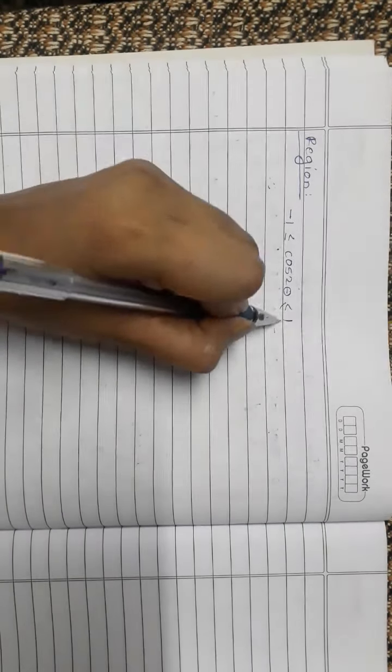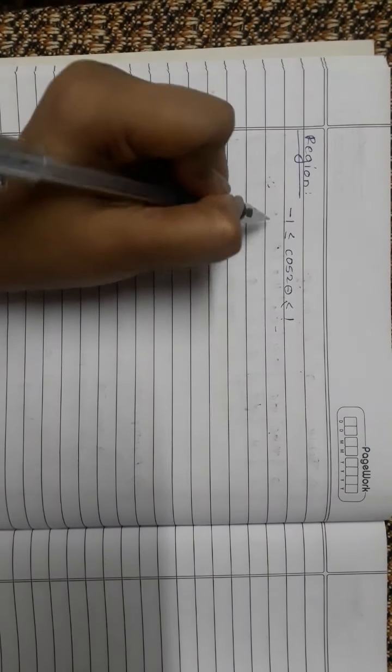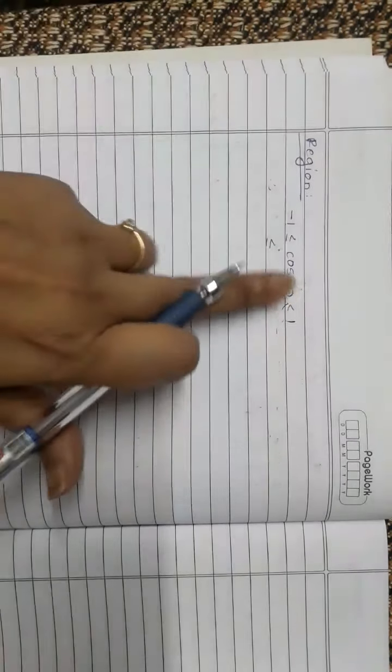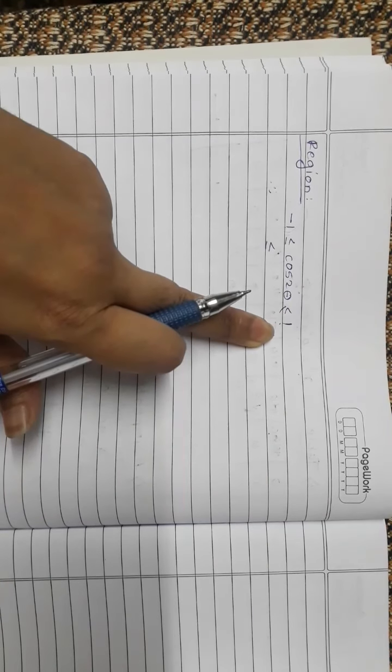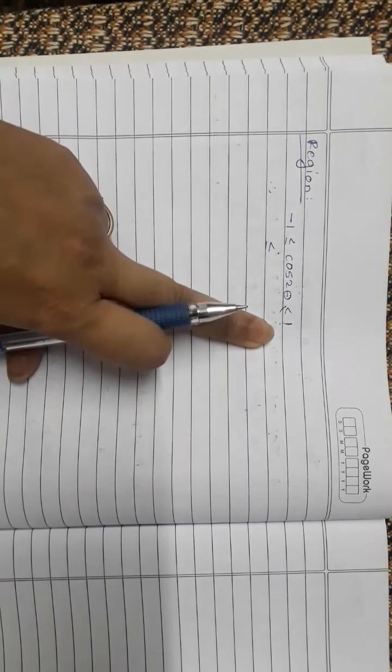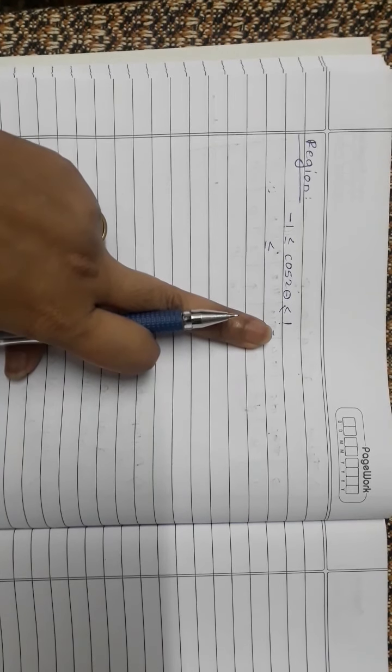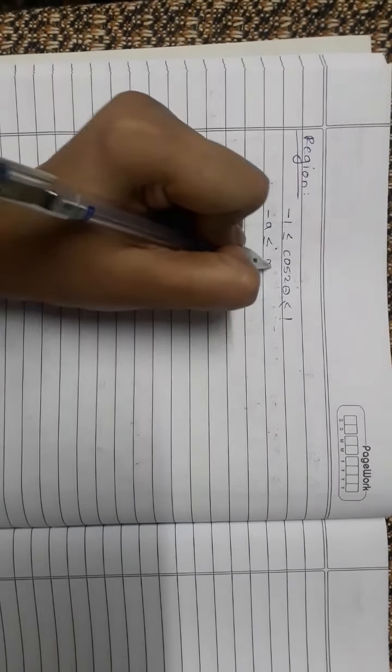When you substitute the minus 1 part, r is going to be imaginary, so just don't consider this part, right? Just substitute cos 2 theta equal to 1, so that means r square is going to be a square. So what is the value of r? R is nothing but square root of a square, which is plus or minus a, right? So that means here my r value lies between minus a and plus a, right?